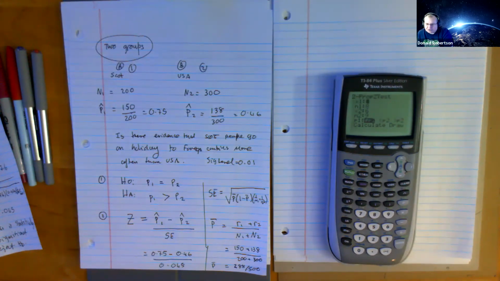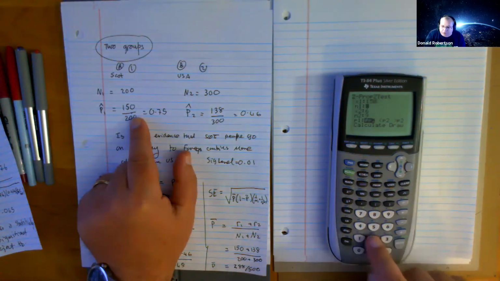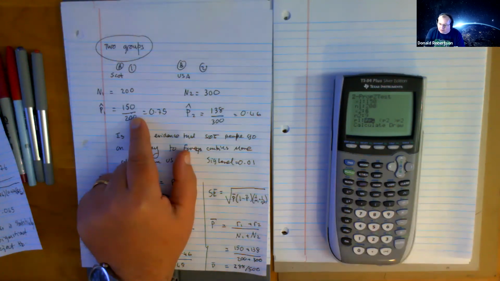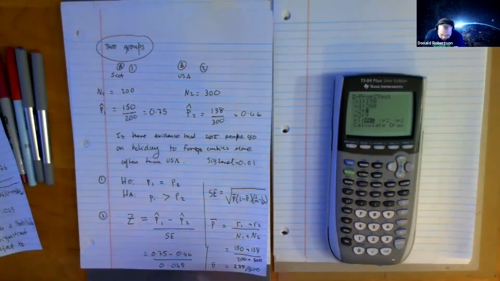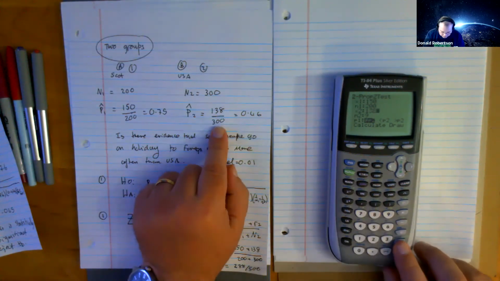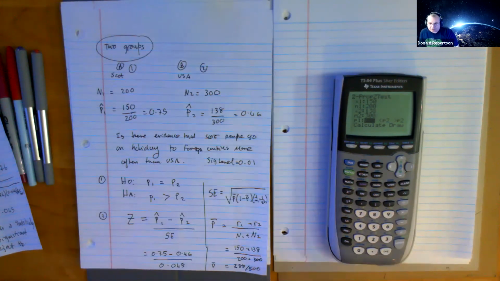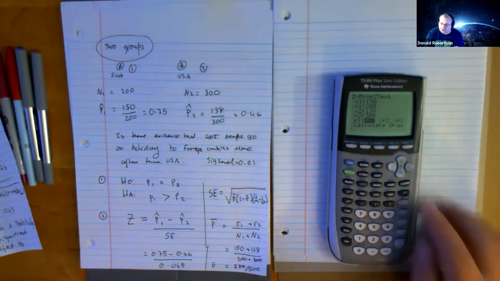Now, you notice you just got to get used to the way it's written, right? And that's fine. We can all get used to that. So X1 N1 is going to be the Scottish. So in the Scottish, it was 150 of them out of 200. So that's where that data goes. If you look at the second group, the Americans, it's going to be 138 out of 300. Now, what were we trying to prove here? P1 not equal to P2, P1 bigger than P2, P1 less than P2, because we have to choose one of these 3, don't we?